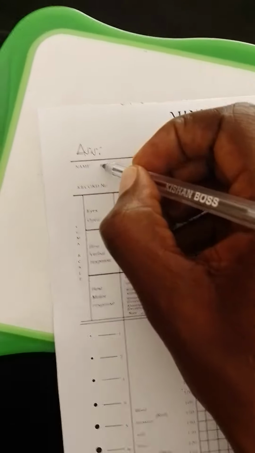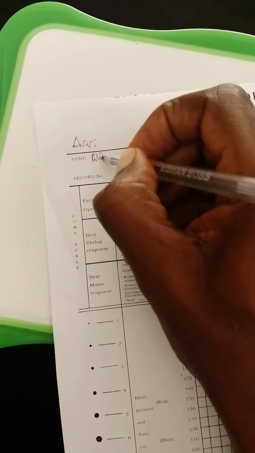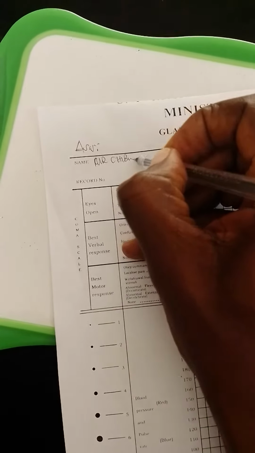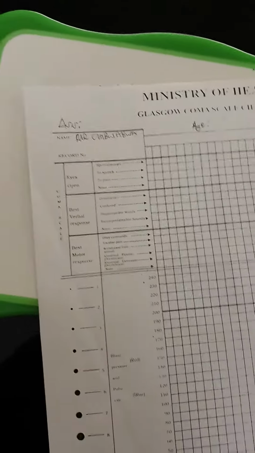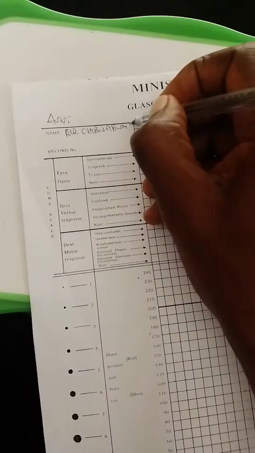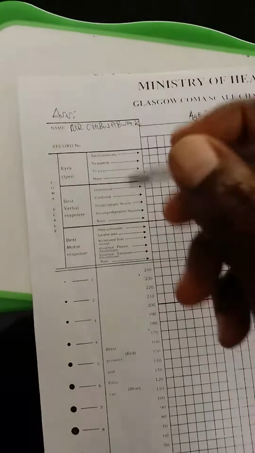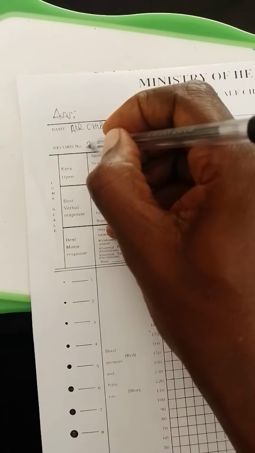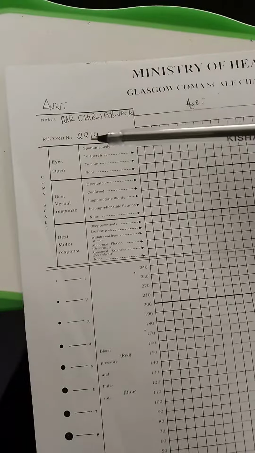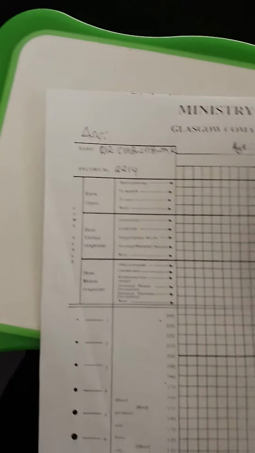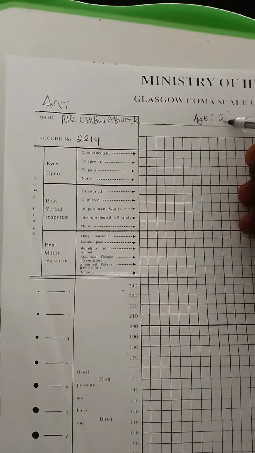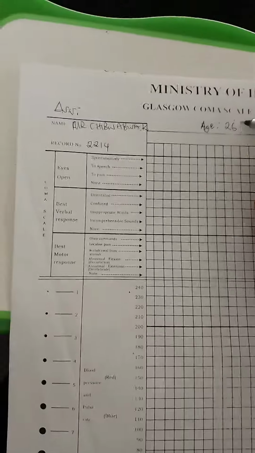So we'll start with the name. For example, this is Mr. Chihuahua. That's the name, so you indicate Mr. Chihuahua there. Then since they've been given a record number, the record number is 2214. You have to record the record number. It's very important that you know the file number for this patient. Then you go to the age. Mr. Chihuahua is 26 years old, and it's a male patient.